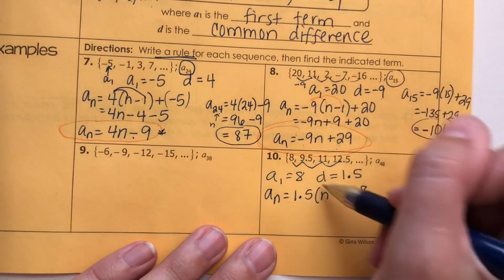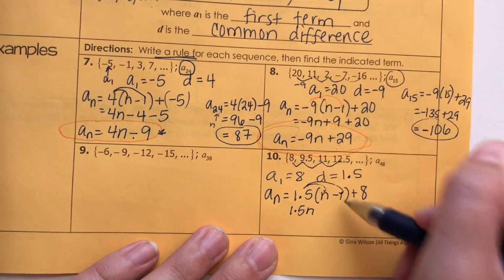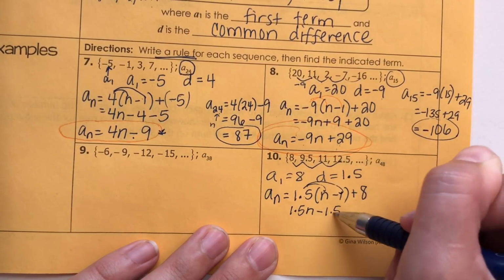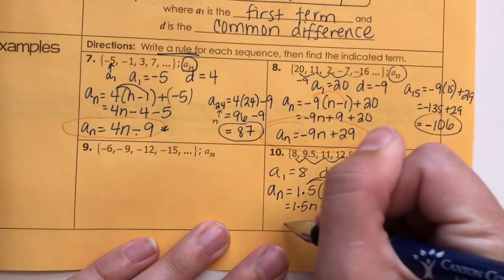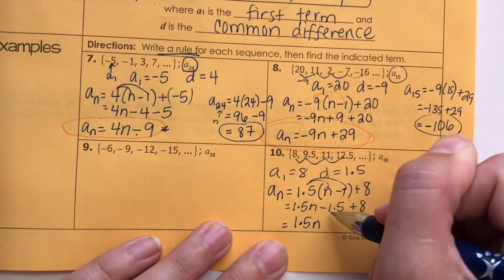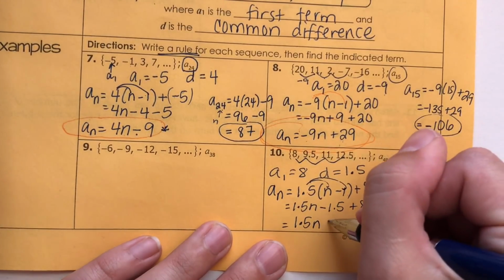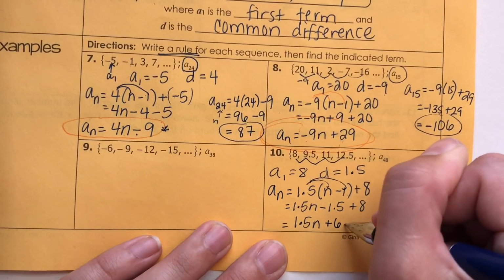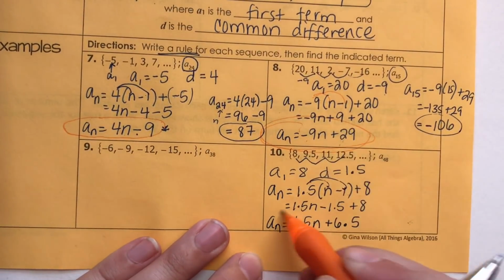So we'll do the same thing, distribute. That's 1.5n. Well, 1.5 times negative 1 is negative 1.5, plus 8. And then last step, 1.5n. Well, negative 1.5 and 8 is just going to be 8 minus 1.5, which is 6.5. So there's our nth term.